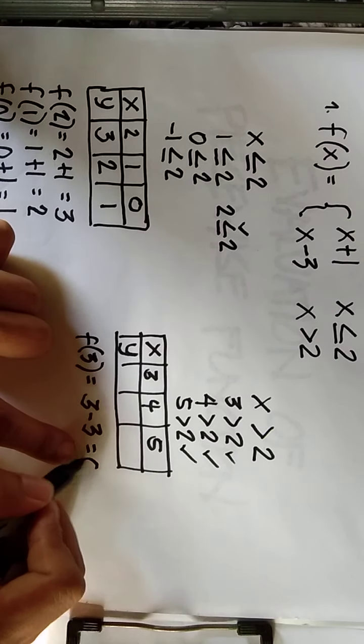Let's have example number 2, wherein we have the f of x is equal to 5 for x is less than 1, and then we have x minus 1 cube for every x is greater than 1. So same process tayo lang gagawin. Let's have first yung ating condition number 1, which is x is less than 1. Ano nga ba yung mga values na kung saan yung x mo ay less than 1?